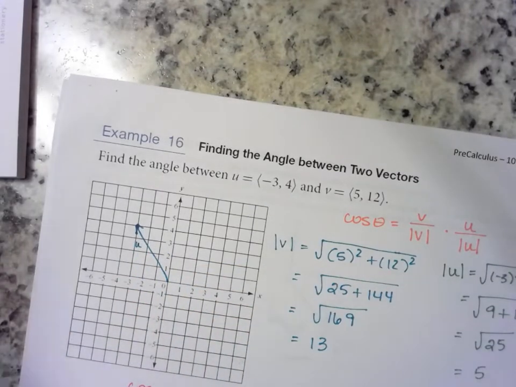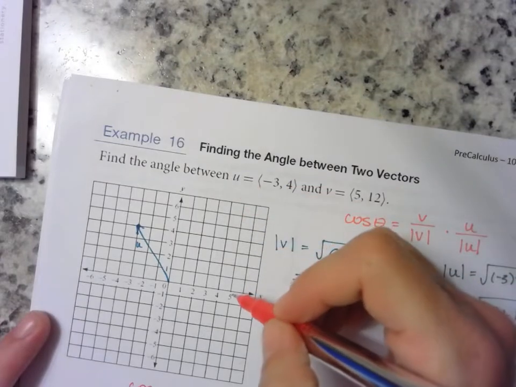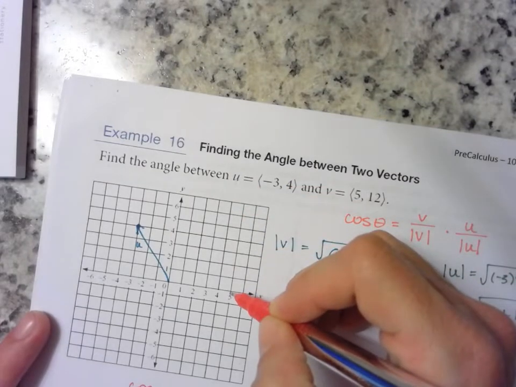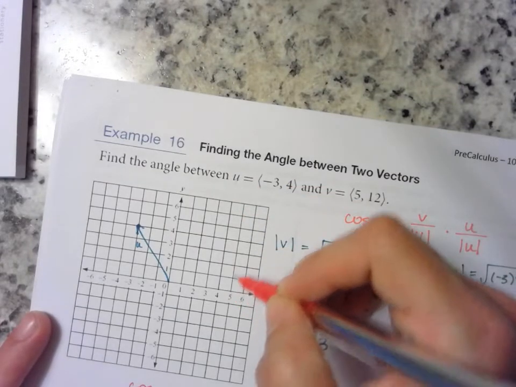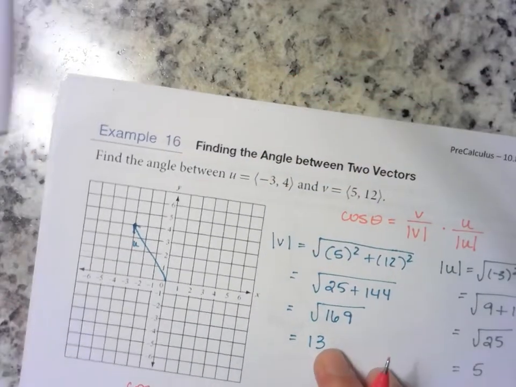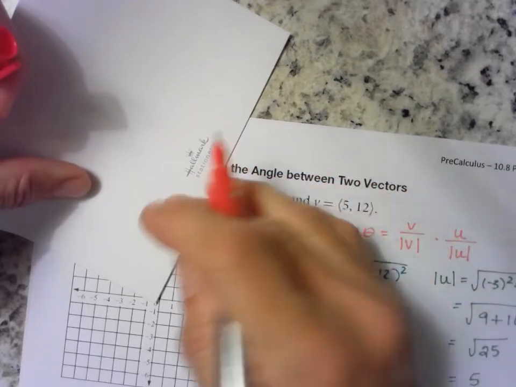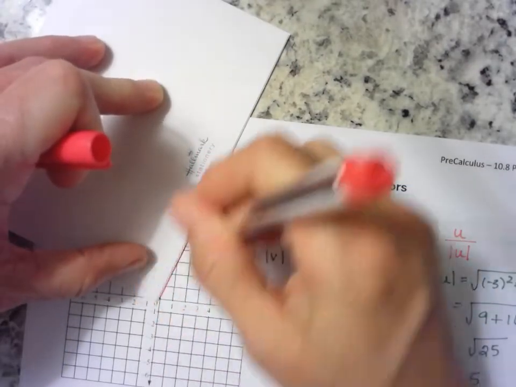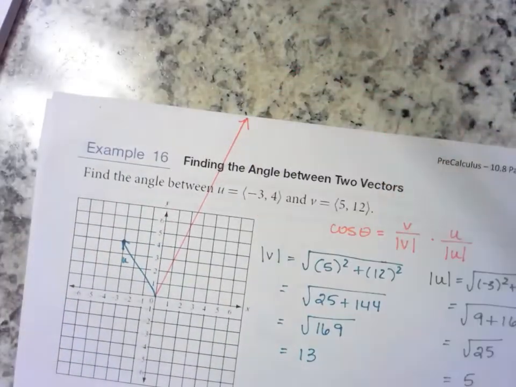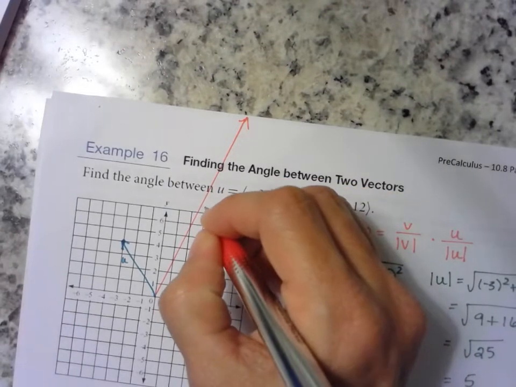That's our u, and then 5, 12. Oh my goodness, that's off the page. It's way up here somewhere. Let's just pretend like it's right there, okay? Should have counted by 2's. Okay, so that's going to be our v.